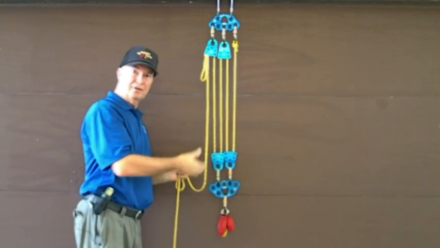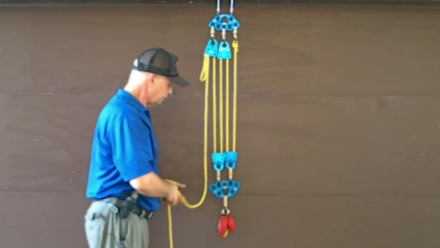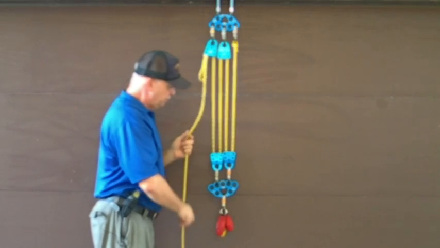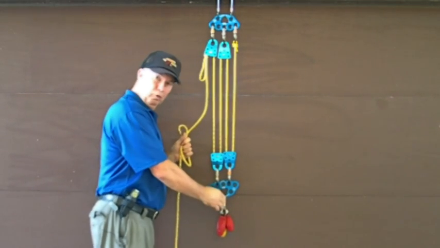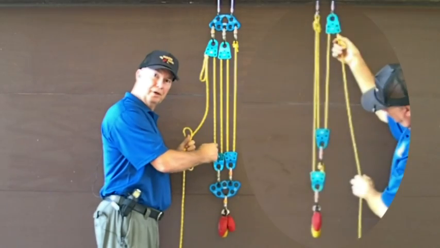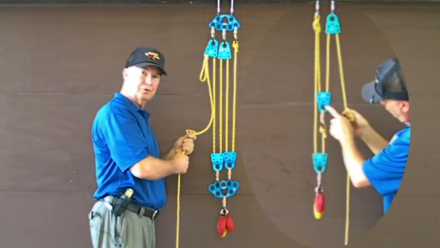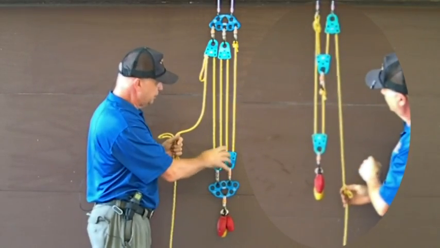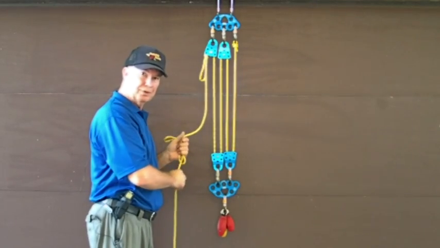So that defines it as a simple pulley system. You recall in that previous pulley system we looked at, the lower pulley moved a lot slower than the upper pulley. There was a world of difference. You could see it easily. So this is indeed a simple pulley system.